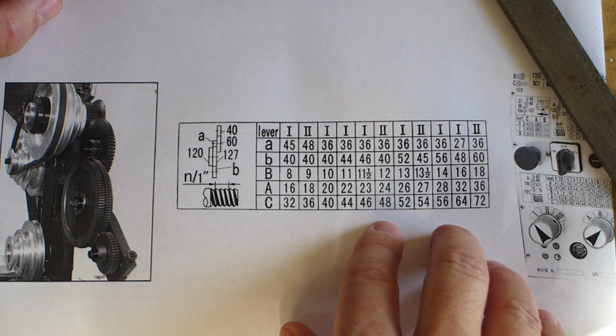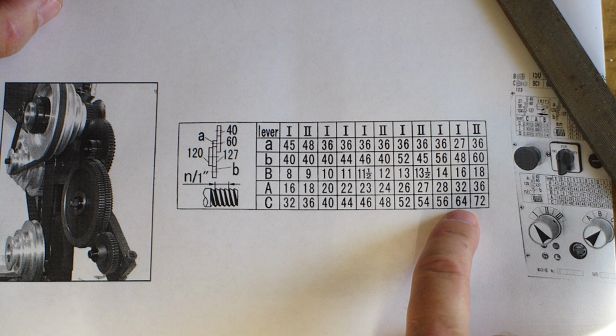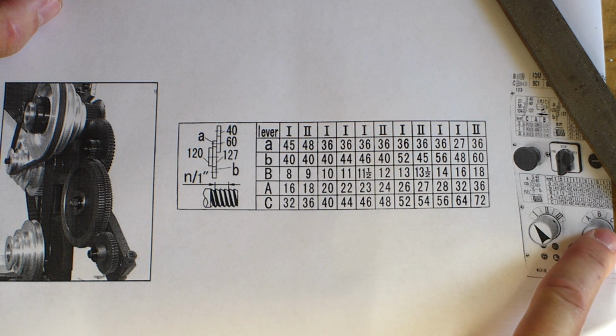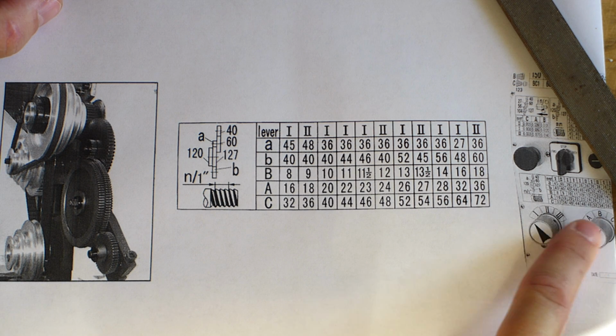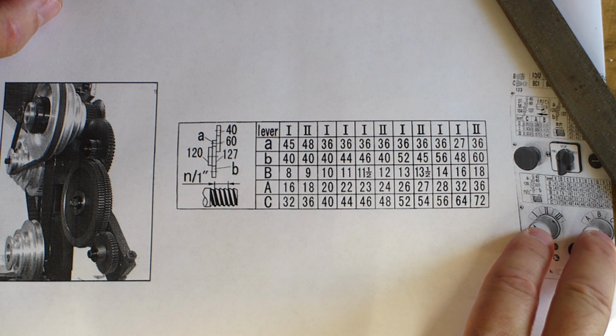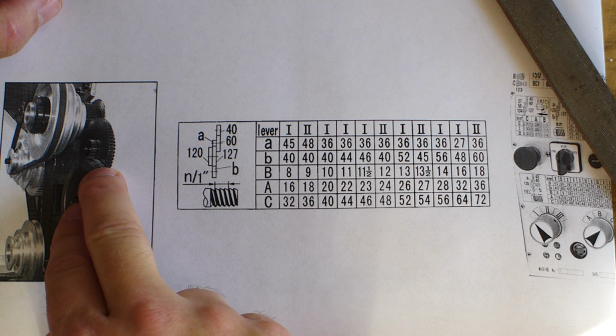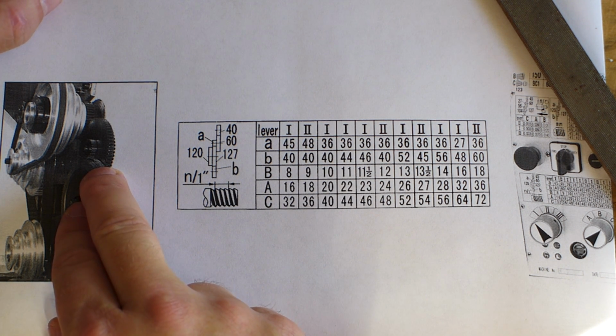So let's say I want to cut, and this is what the manual talks about, 64 threads per inch. It's pretty clear. You come over and you set this dial here to the uppercase C. These are all uppercase, A, B, C, Roman numeral 1, 2, 3. You have to set a combination of these and a combination of these gears to give you the correct ratio between the lead screw and the spindle.